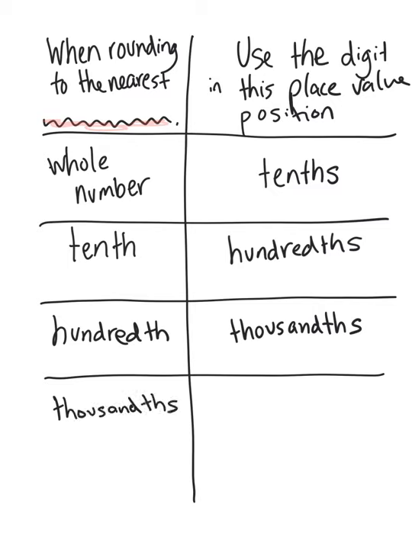But if you ever are asked to do that, think about the pattern that we've already established. You're going to use the next digit over to help you round to whatever place you need to round to. So for this one, if we were working with 10 thousandths, that would be the digit you would use to help you do it.